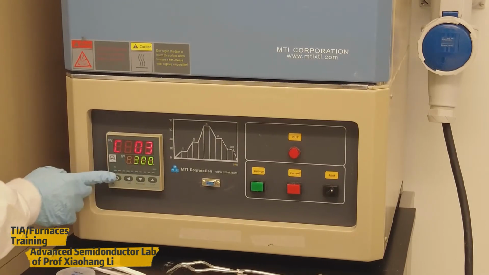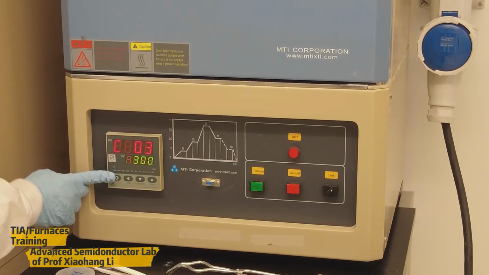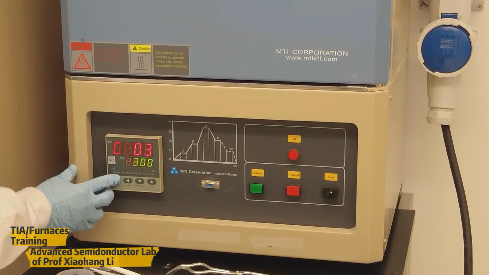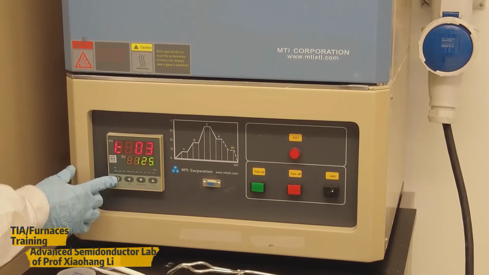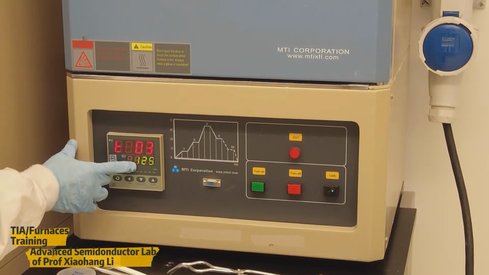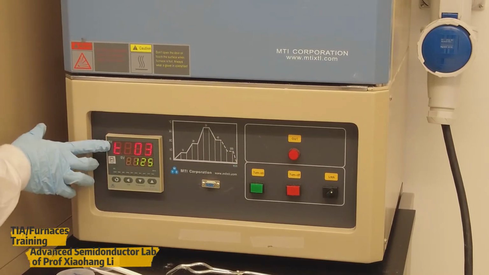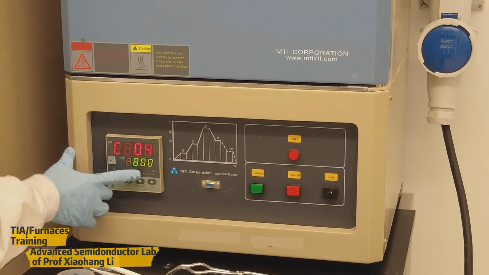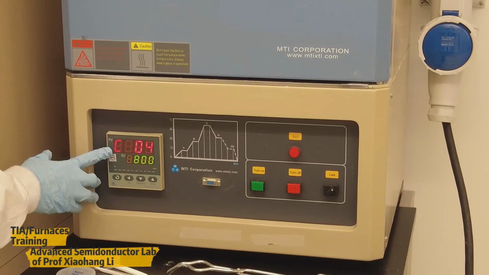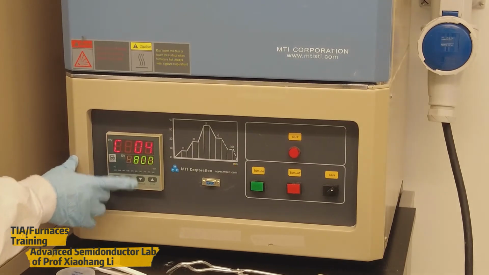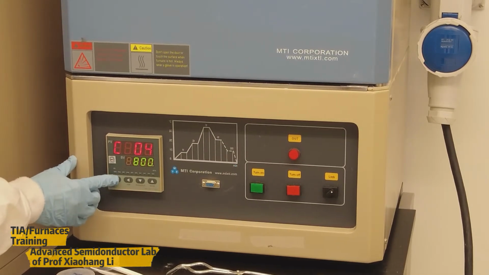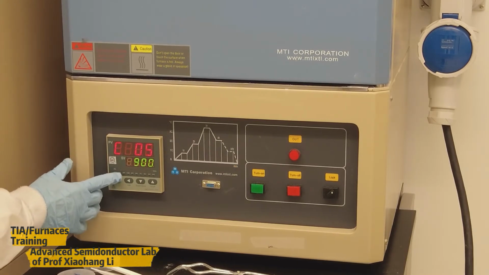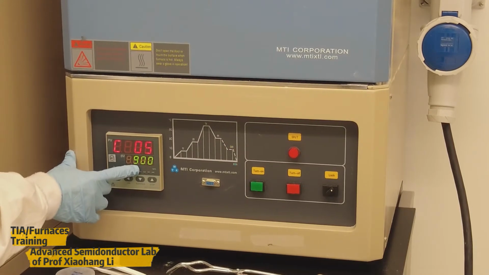So C3, the third temperature point, we still set 300. Then we go to 800 degrees C, so it takes 125 minutes. So T3, we set 125, reach to 800. C4, the fourth temperature point, 800. Then we can raise to the temperature we want. We will use 20 minutes to raise the temperature to 900 degrees C.